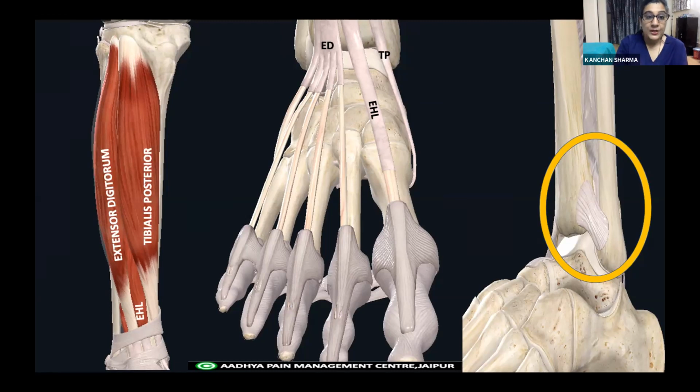So anterior, this is again wrong. This is tibialis anterior. Maybe yesterday night I was a little tired while making this PPT, so somewhere in deep sleep I have written something wrong. So don't mind it. Just listen to what I am telling you and do not remember the slide. This is tibialis anterior.